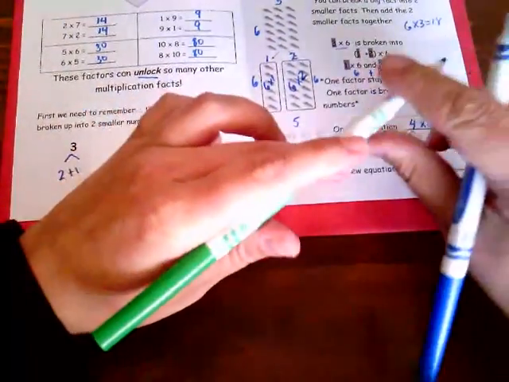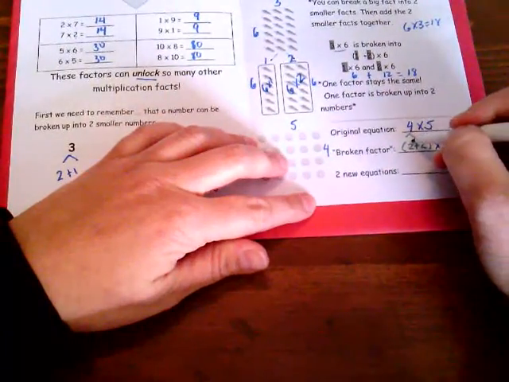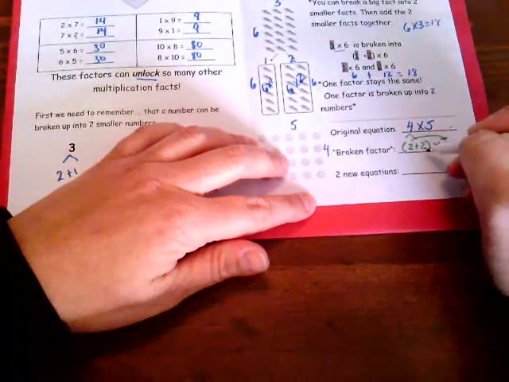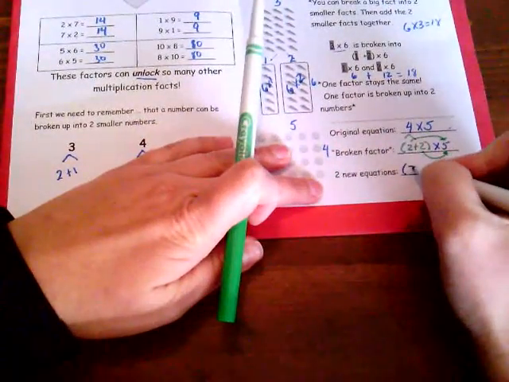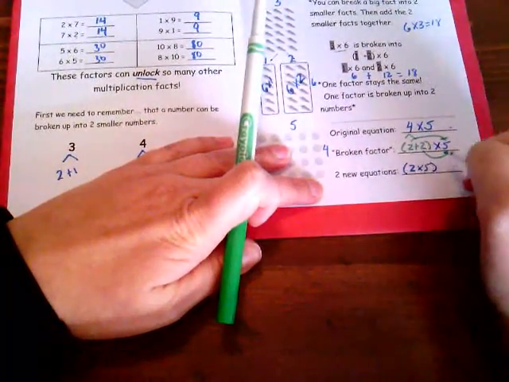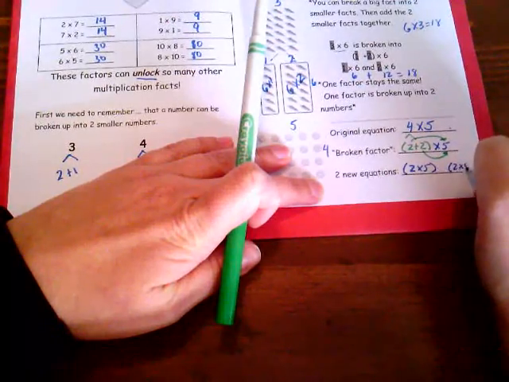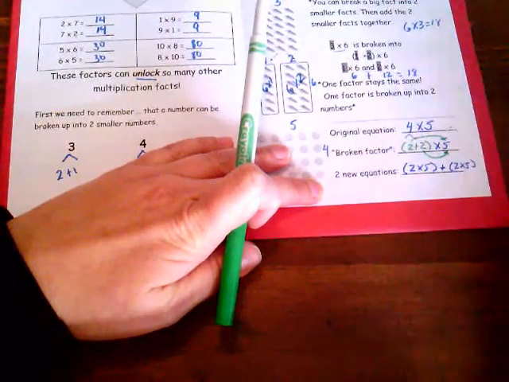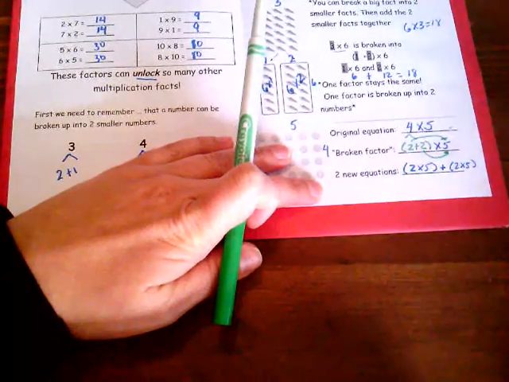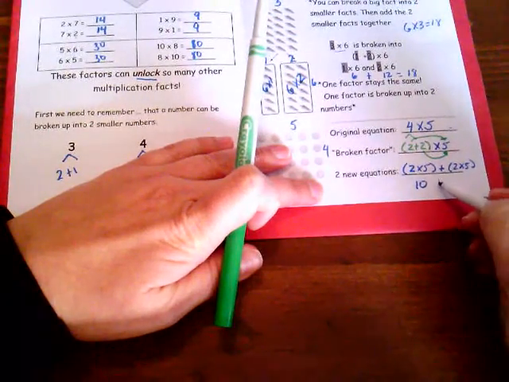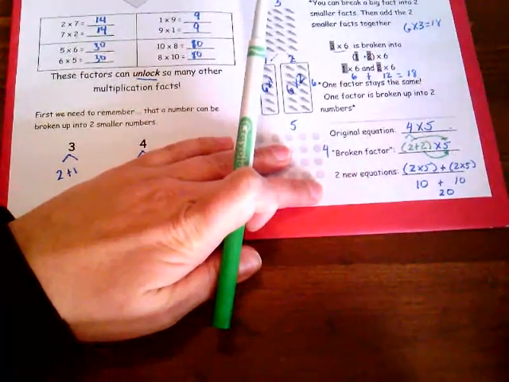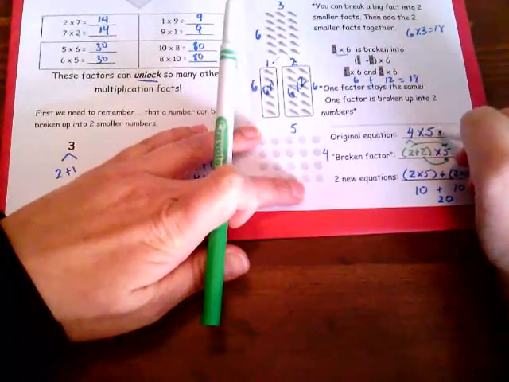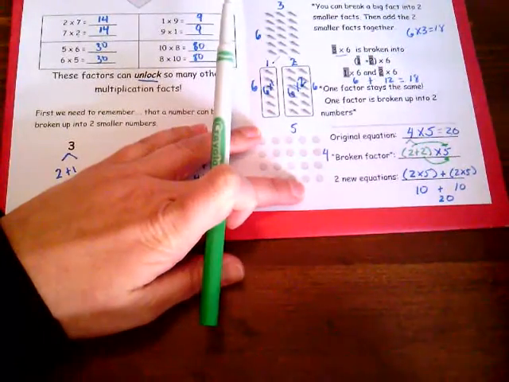When I want to find my two new equations, I know that this is going to multiply by 5, and so is this. So in this case, I've got a 2 times a 5 and a 2 times a 5. And I'm going to make sure I add them back together at the end. I know 2 times 5 is 10, and I know 2 times 5 is 10, and I get my final answer of 20. So I know that 4 times 5 is 20.